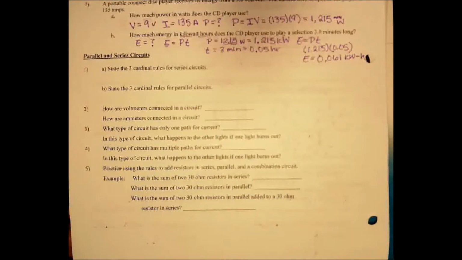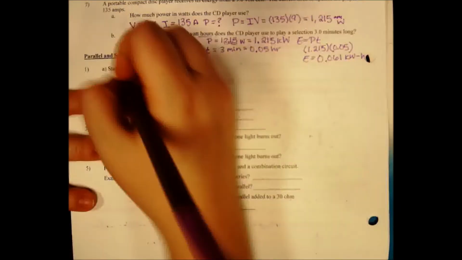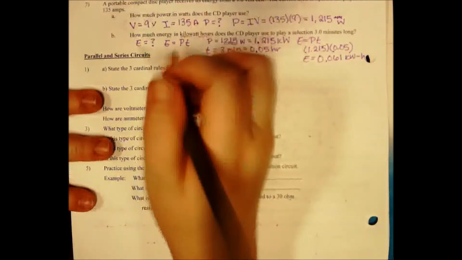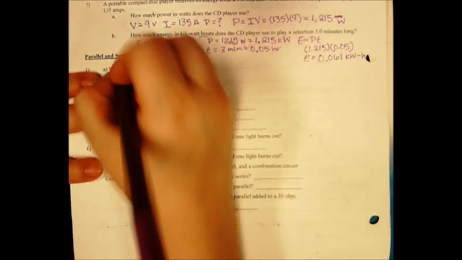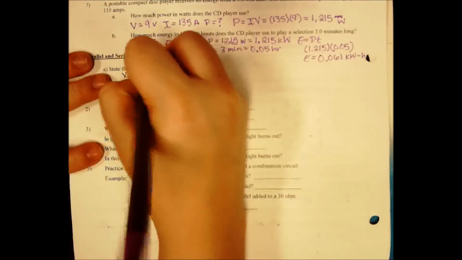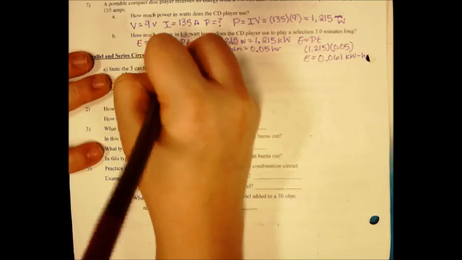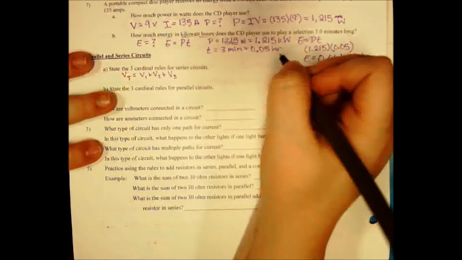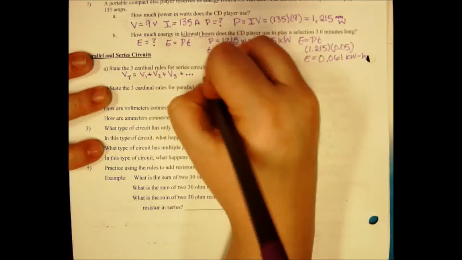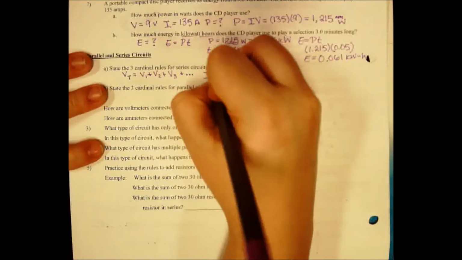Okie dokie. Parallel and series circuits. State the 3 cardinal rules for series circuits. So when it says cardinal rules, it means how the voltage, current, and resistance behave. In a series circuit, voltage adds up. V total equals V1 plus V2 plus V3 plus any other voltages you have. The current is the same everywhere.